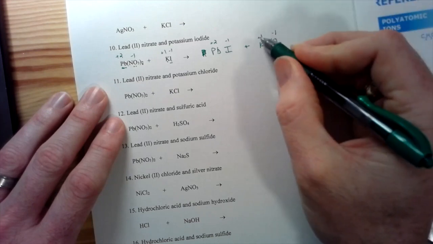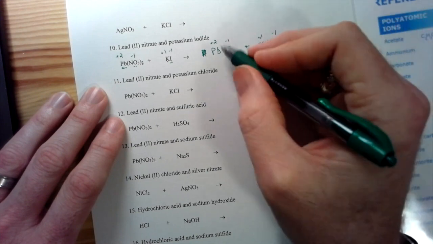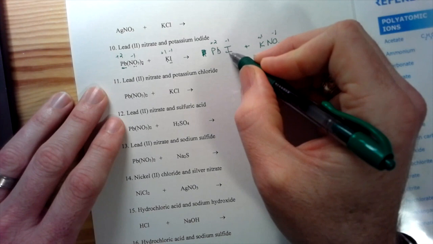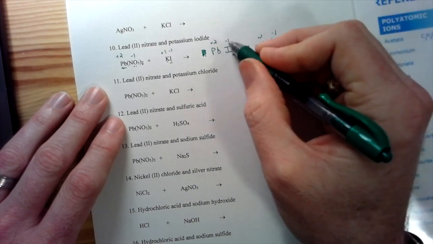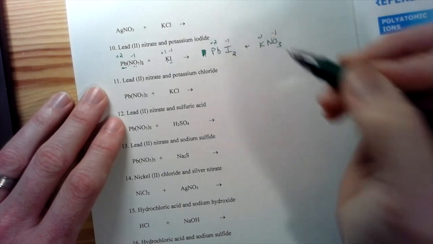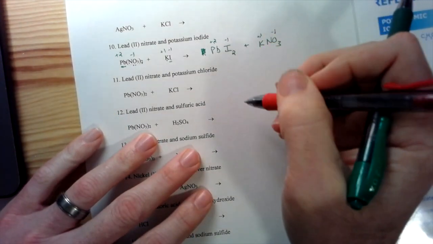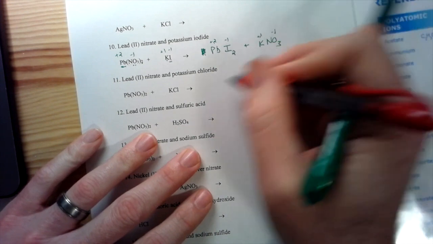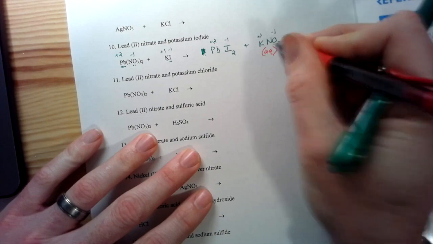And so we just transfer our charges over here. Iodine is still -1, and potassium is a +1. Nitrate's a -1. So these +1 and -1 cancel out. So this one's fine. But the iodine, we need 2 iodines right here, 2 -1 charges to cancel out a +2 charge.